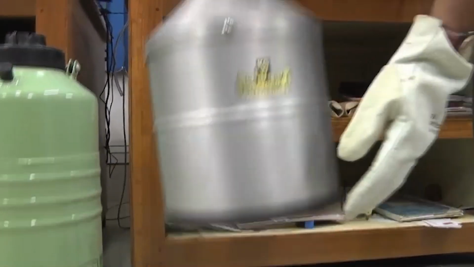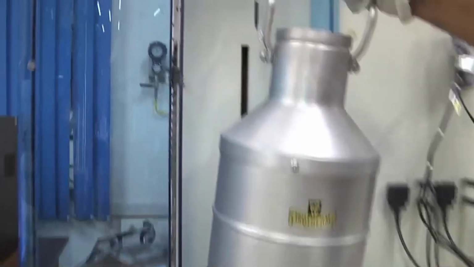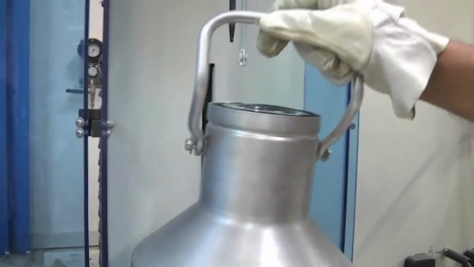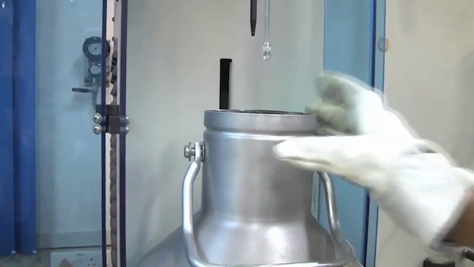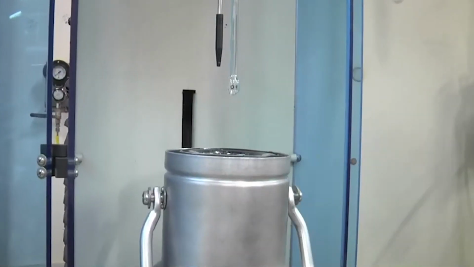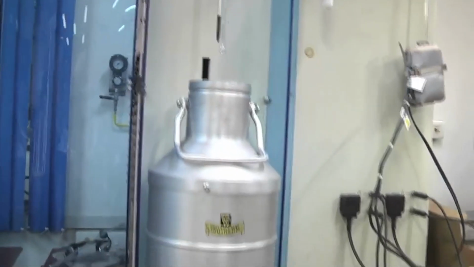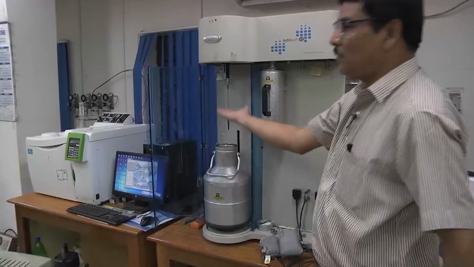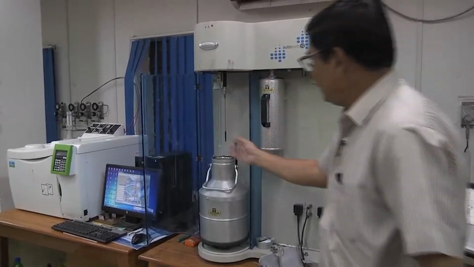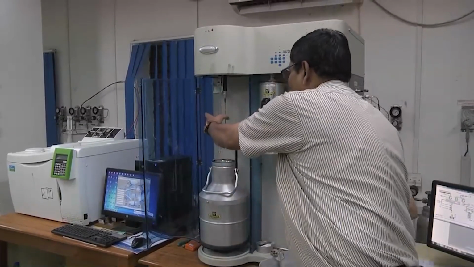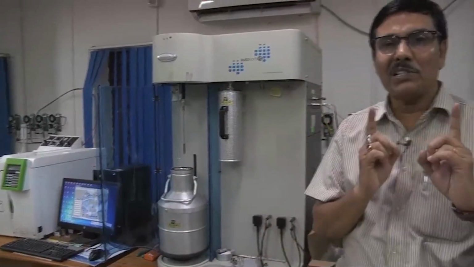Okay, this is called a liquid nitrogen containing dewar. Liquid nitrogen is filled into this dewar and placed here during the analysis. This dewar will automatically rise and maintain the temperature of the sample cell at 77 Kelvin.